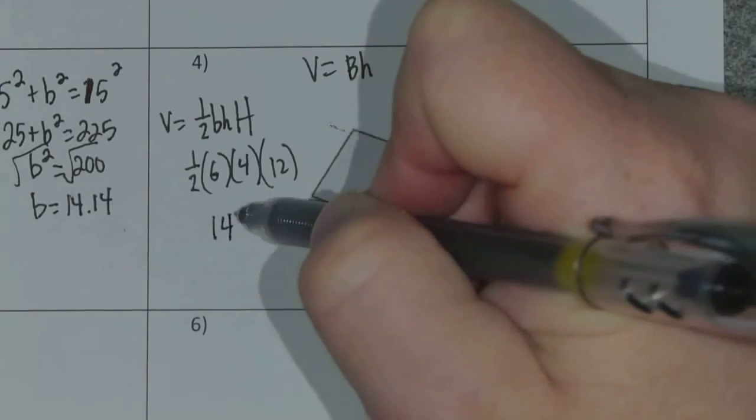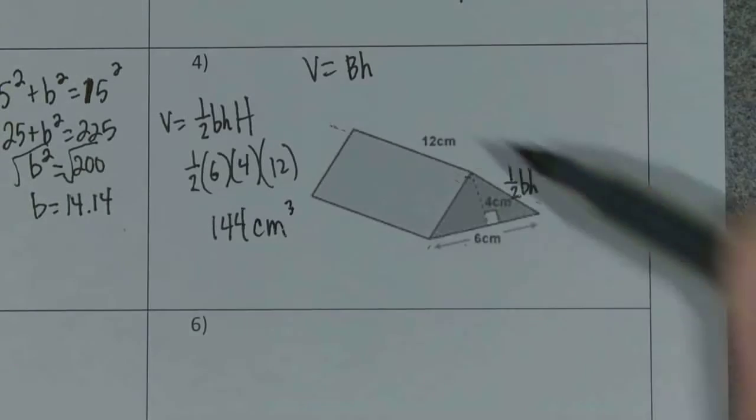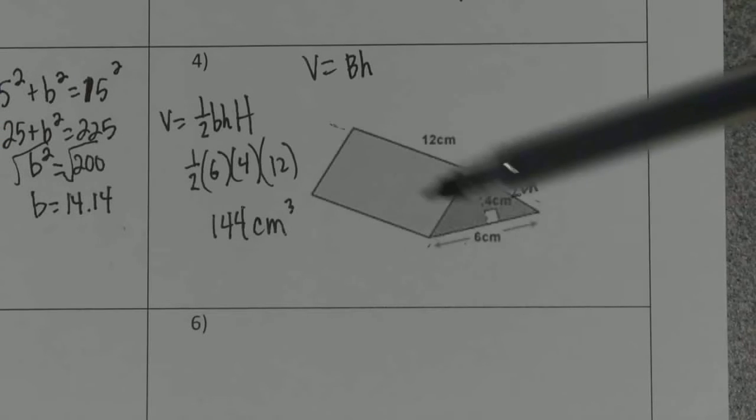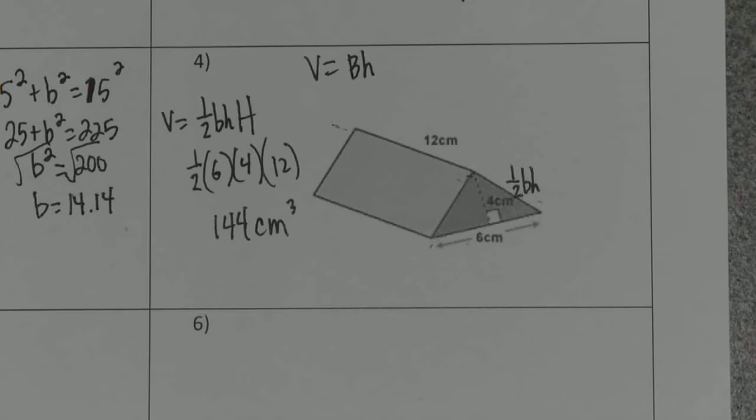Yep, 144. And these are labeled with centimeters, so we're going to do centimeters cubed. Okay. So you guys, again, really on these formulas, you have to think about what the area of the base would be and then times it by the height. You're always looking for that area of the base.